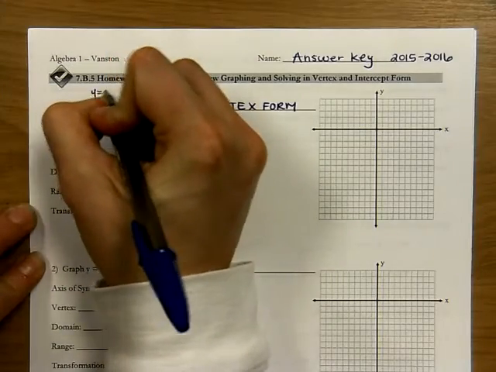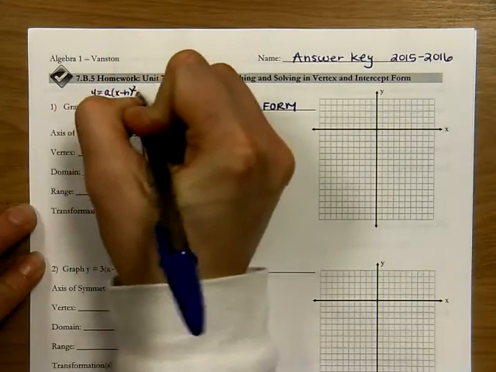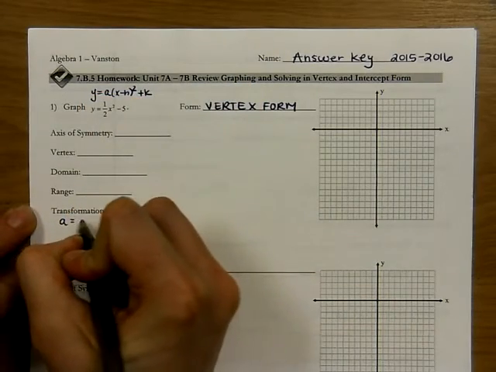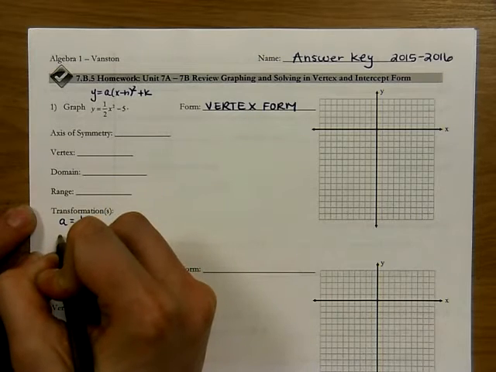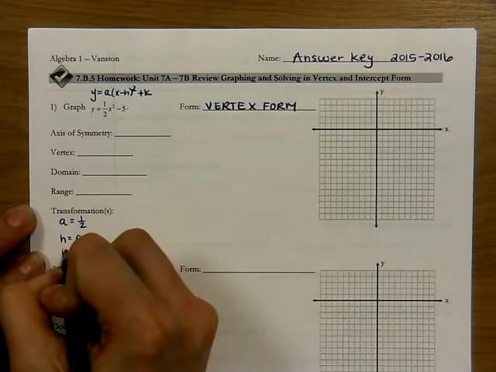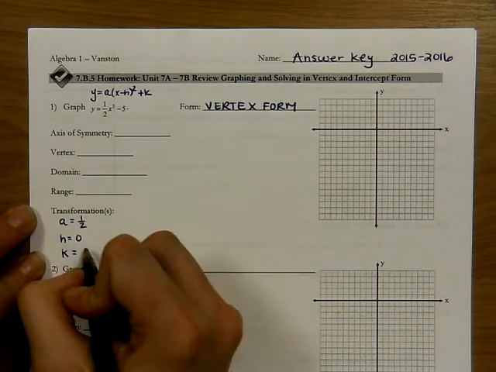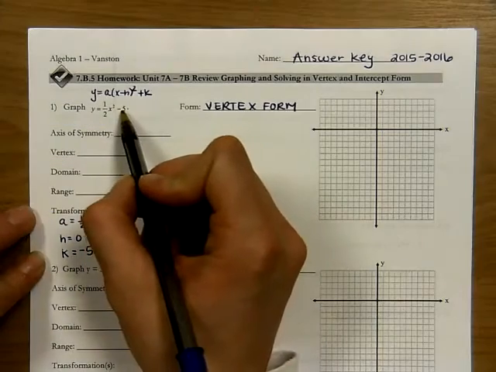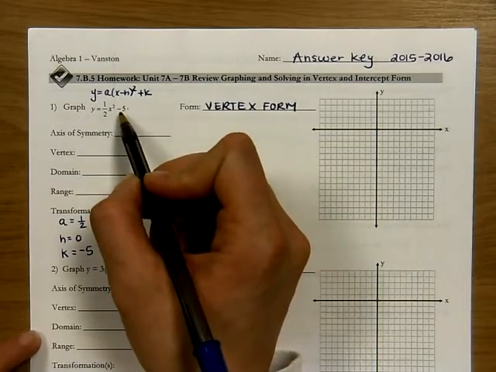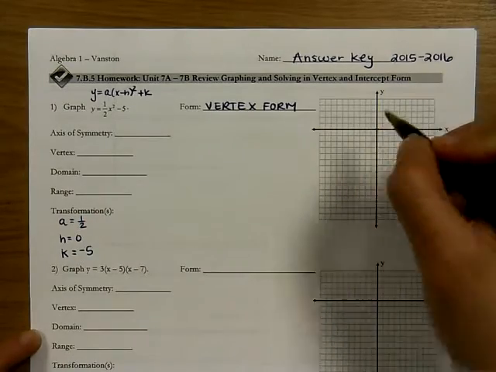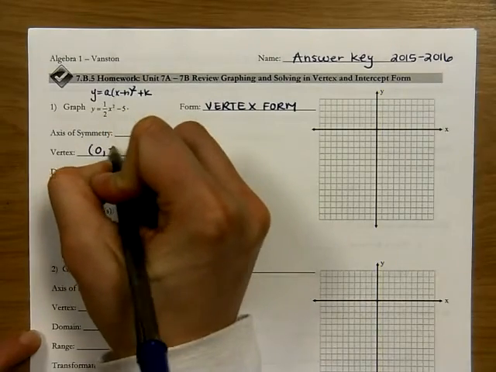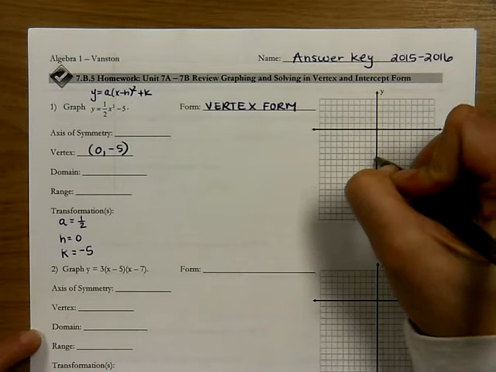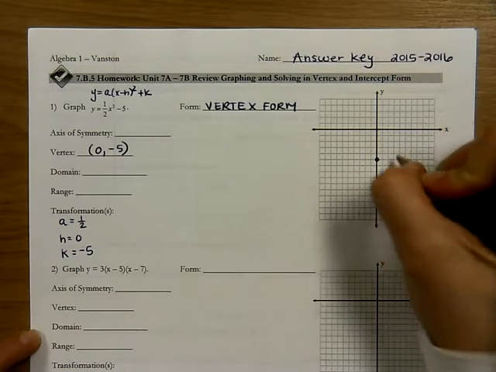So if this is y equals a times x minus h squared plus k, I know that a is equal to 1/2. I know that h is equal to 0, and I know that k is equal to -5. In other words, that -5 translates the graph down 5 units from the origin. So the vertex is going to be at (0, -5). And I can plot that point. 1, 2, 3, 4, 5. And there's my vertex.